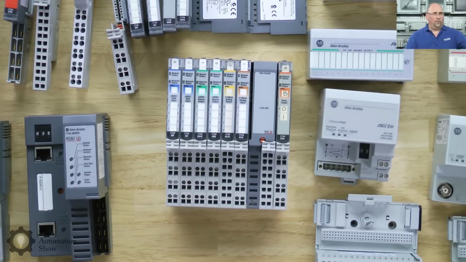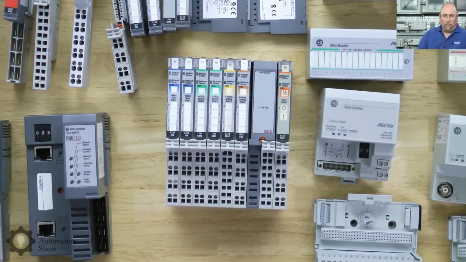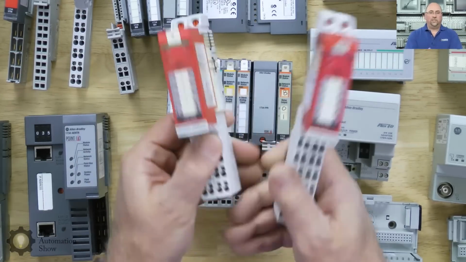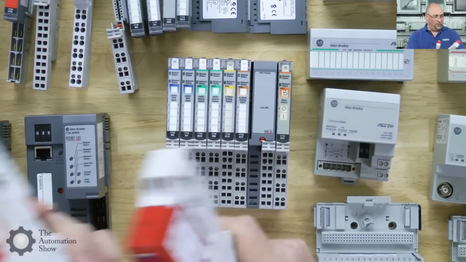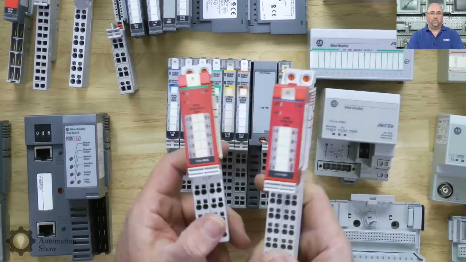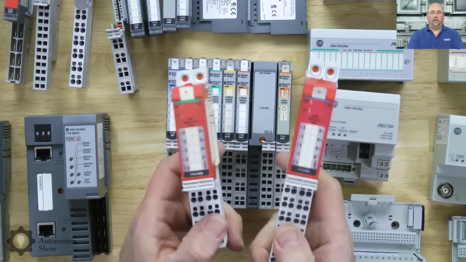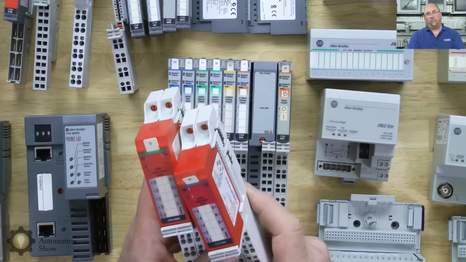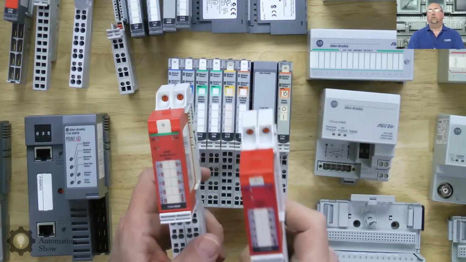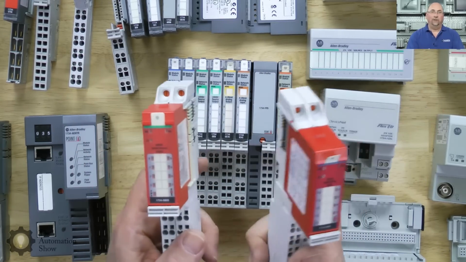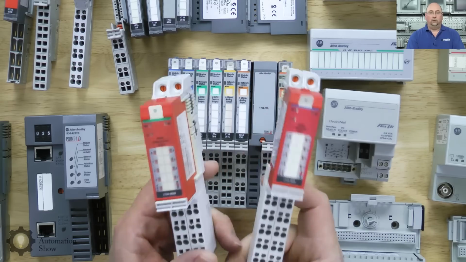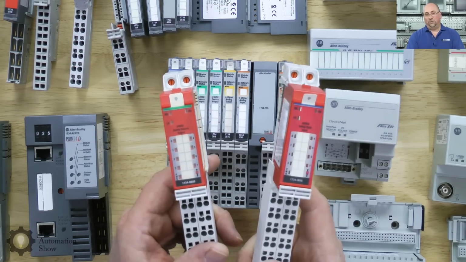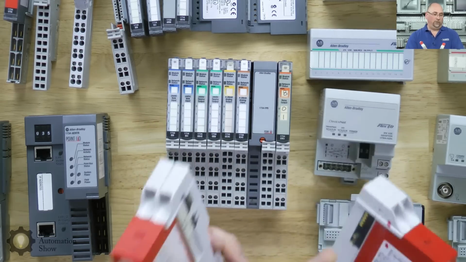Another thing that I want to point out here is that point I/O offers safety I/O, okay? Using the default Ethernet adapter, you don't need a safety adapter. You can get safety I/O with your point I/O. As far as I know, that's not available for FlexIO. It is, I believe, available for Flex 5000. Again, we don't have any here. But I don't think it's available for FlexIO. So that's another huge difference.